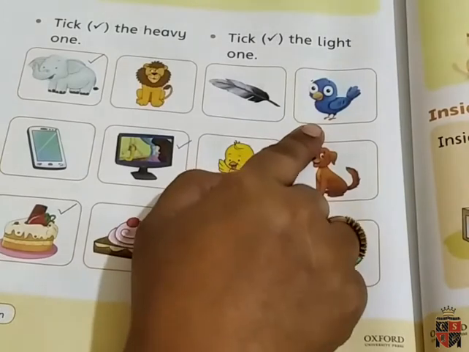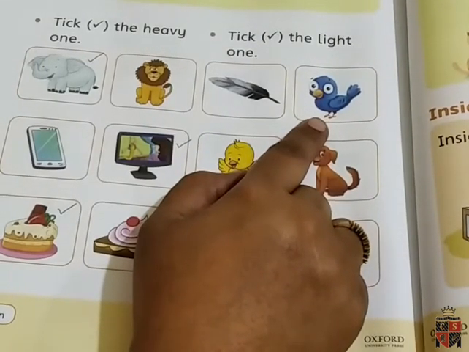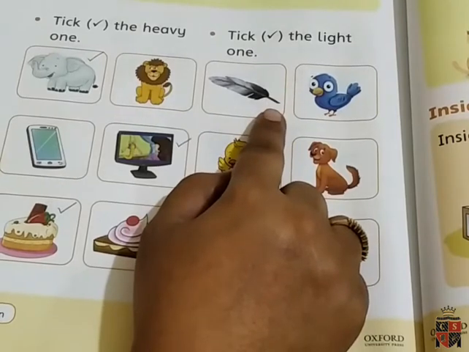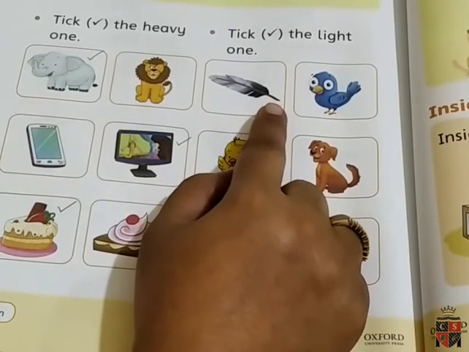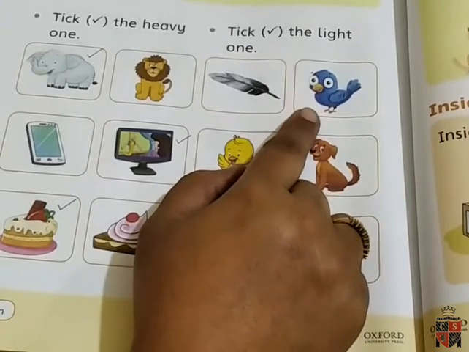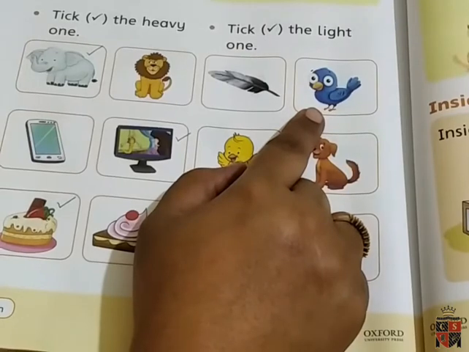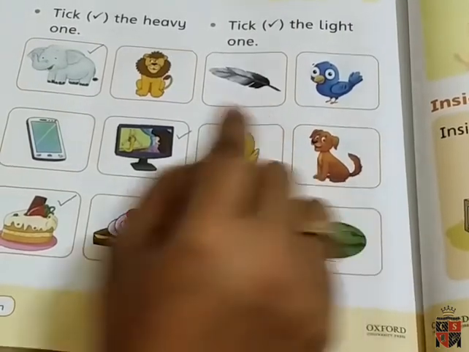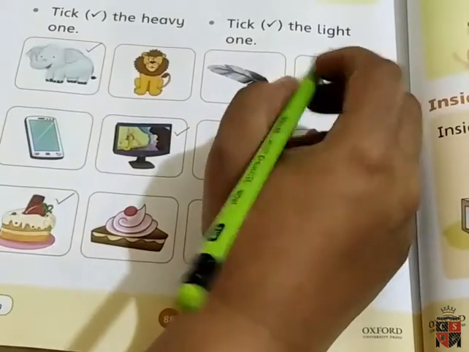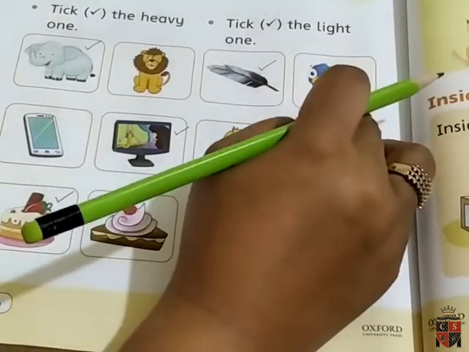If you hold the feather on your hand, you can feel the weight. It's very light in weight, but if you hold a bird, you can feel it's heavier than the feather. So we take the feather here because it's lighter than this bird.